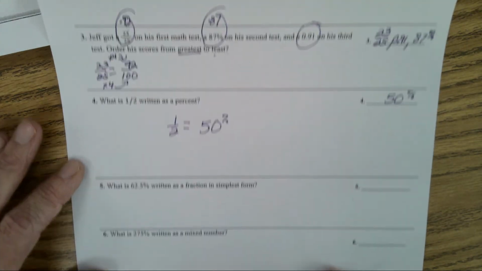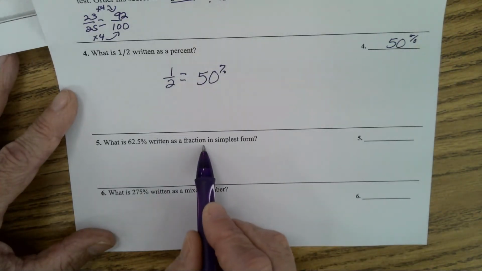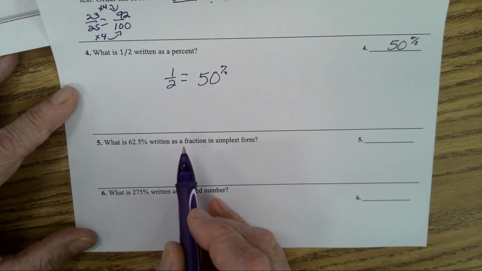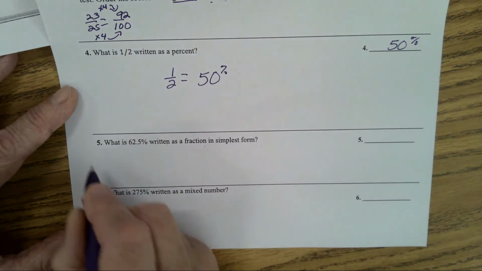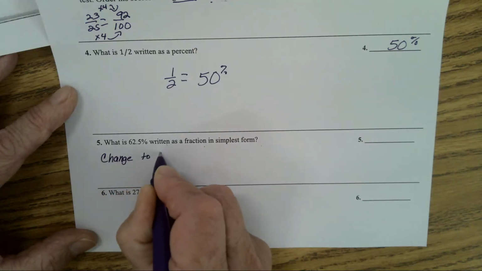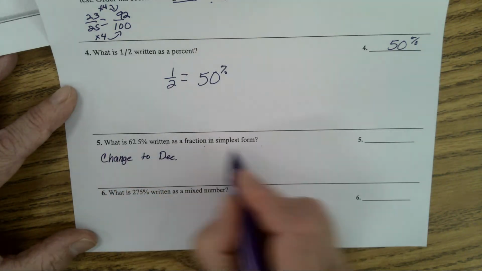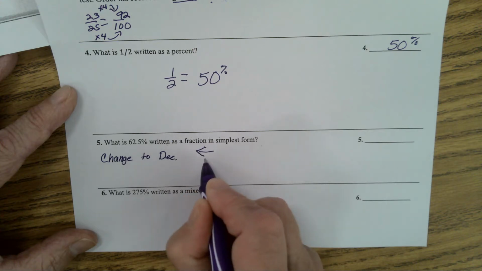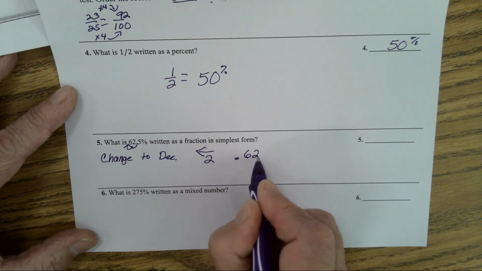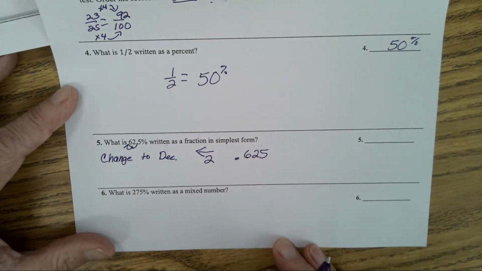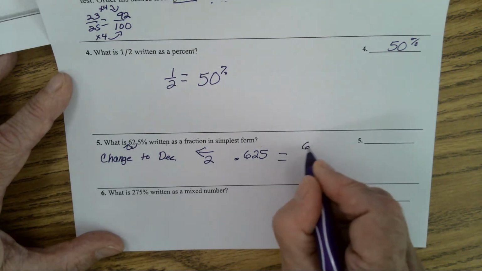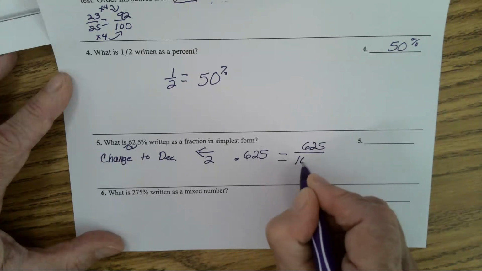In number 5, write as a fraction in simplest form. Well, this is confusing. So the first thing you're going to do in this problem is change it to a decimal. And then once it's a decimal, it'll be easy to write as a fraction. So you move it 2 places to the left, and you have 625 thousandths. Now just write that as a fraction. 625 thousandths. You put it over 1,000.